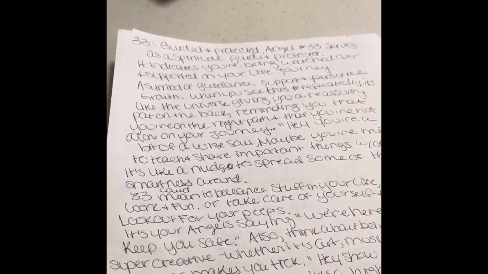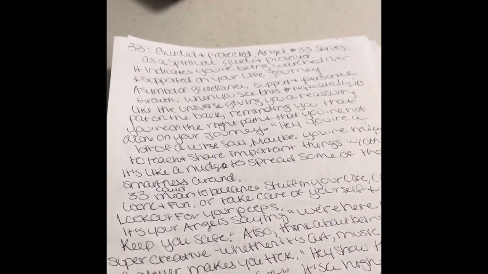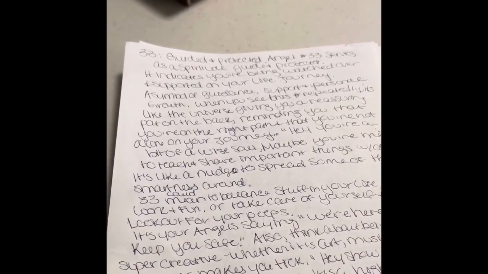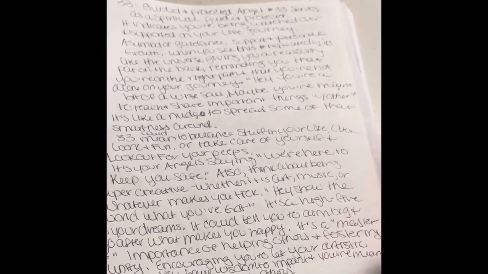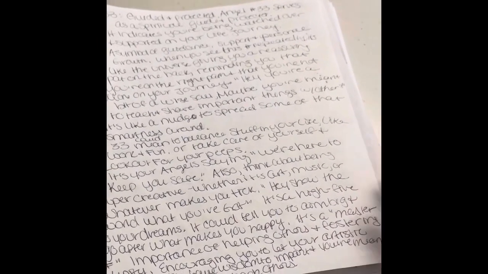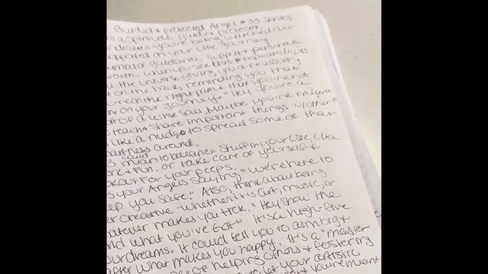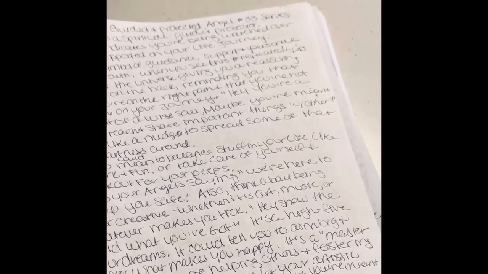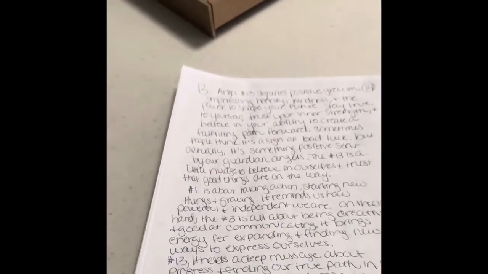Also, think about being super creative, whether it's art, music, or whatever makes you tick. It's also like saying, hey, show the world what you've got. It's a high five to your dreams. It could tell you to aim big and go after what makes you happy. It's a master number. Importance of helping others and fostering unity, encouraging you to let your artistic side show and shine, and you have wisdom to impart, and you're meant to guide and teach others. So that's, yeah, a big one there.